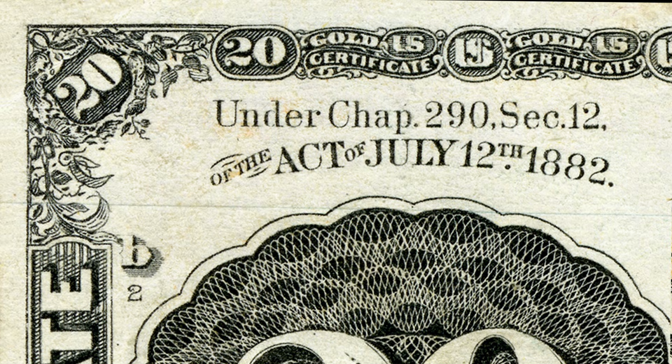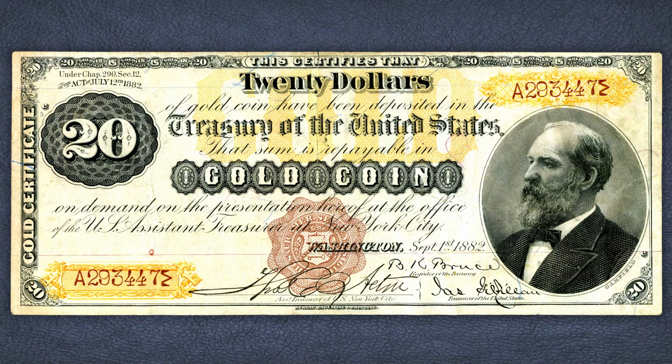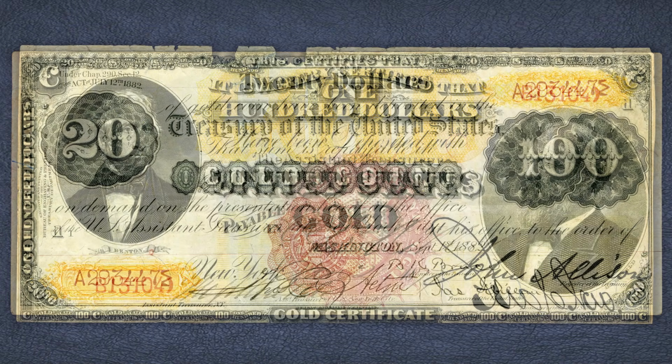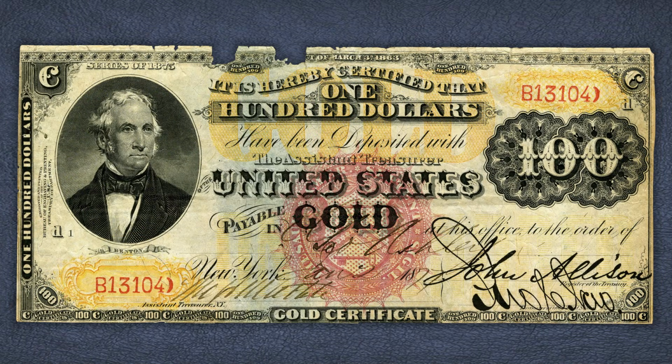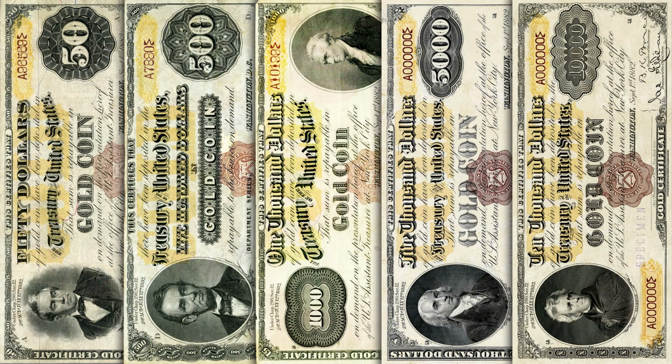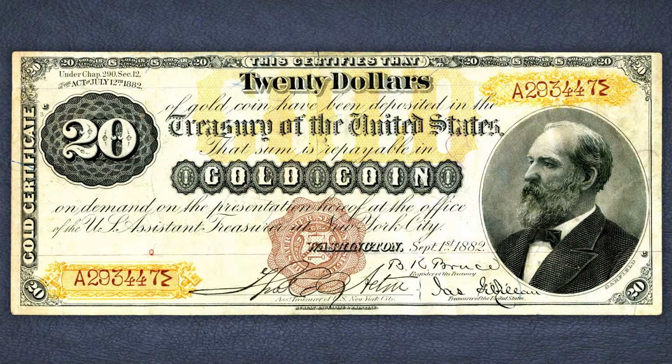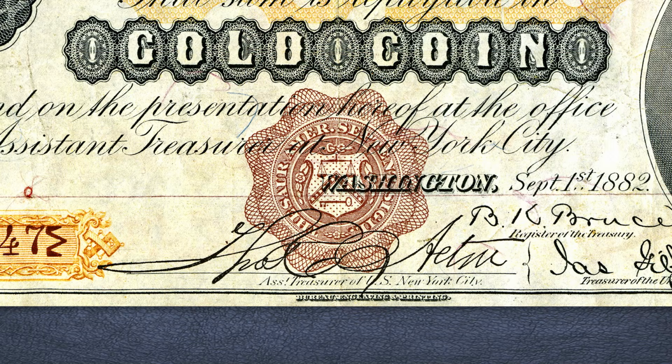Meanwhile, in 1882, the $20 gold certificate design was updated to the previously mentioned 1875 $100 gold certificate, and new denominations were added of the 50, 500, 1,000, 5,000, and 10,000 to the Series 1882. And with the new design came, well, you guessed it, a new Treasury Seal.